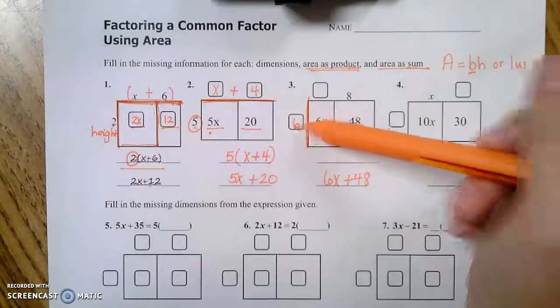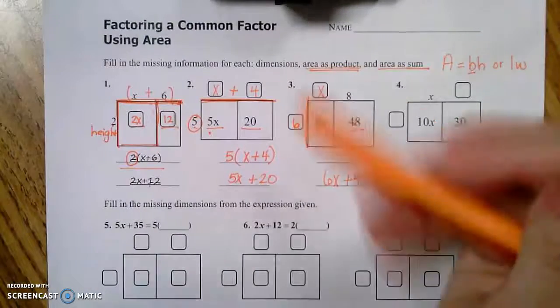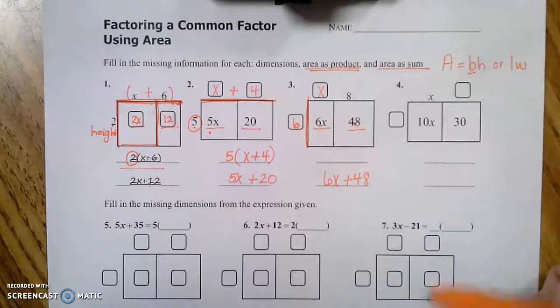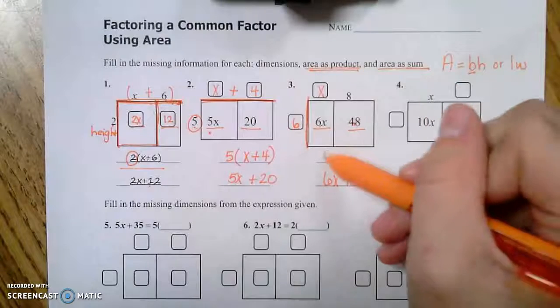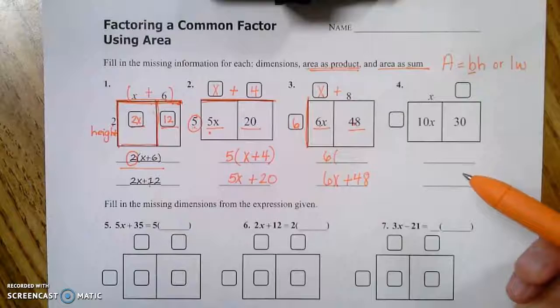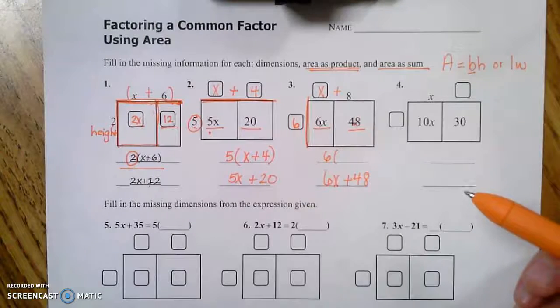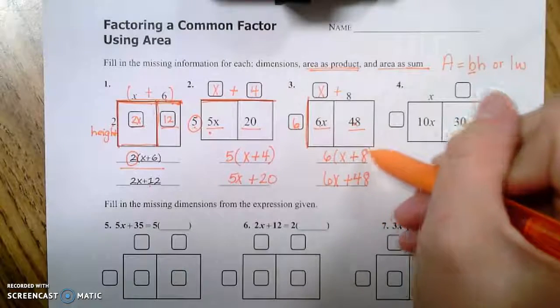But I can multiply 6 times x to get 6x, as well as 6 times 8 to get 48. So if I wanted to rewrite this as a product, my height is 6, and the total width of my base would be x plus 8.